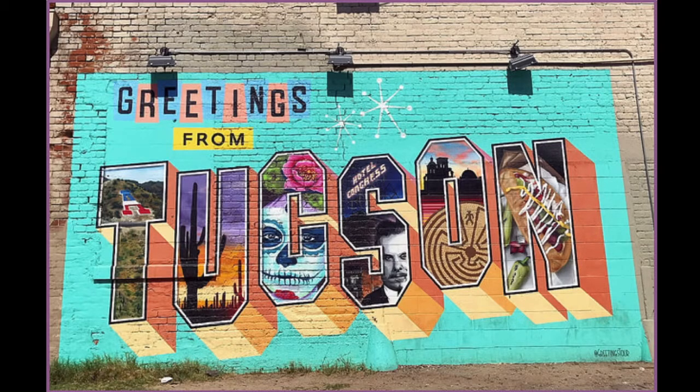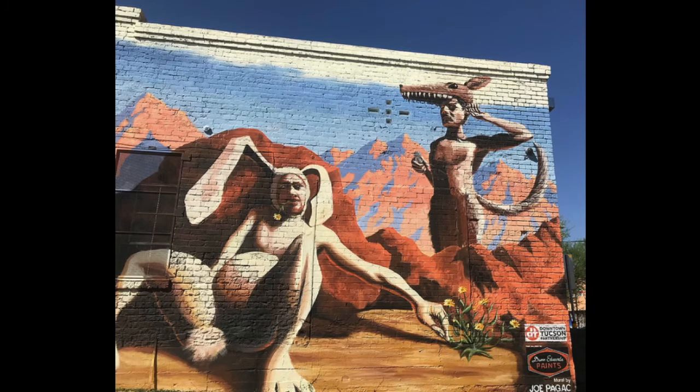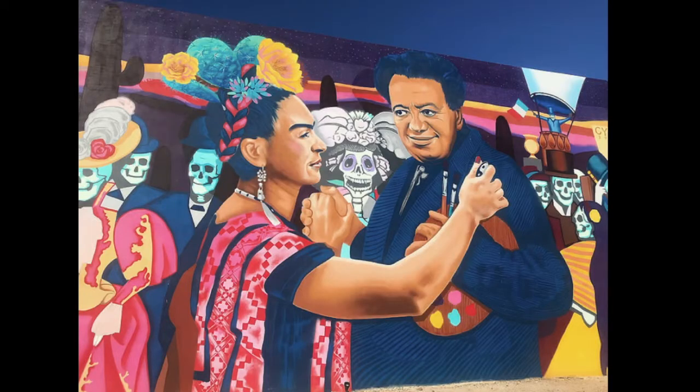Tucson has a number of different murals throughout its downtown, highlighting the region's culture, history, and southwestern flair and aesthetic. It's also been used by the city to help revitalize areas, to help reduce graffiti, and to support the arts and culture of the area.